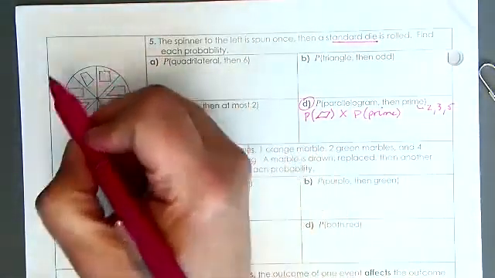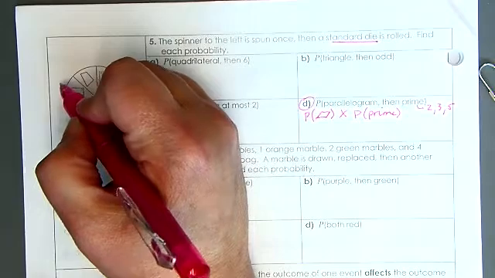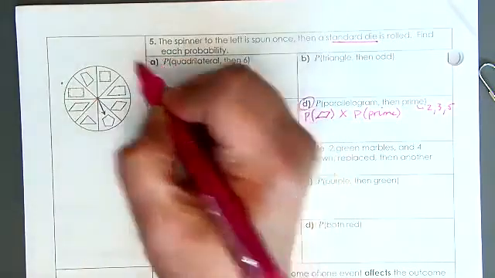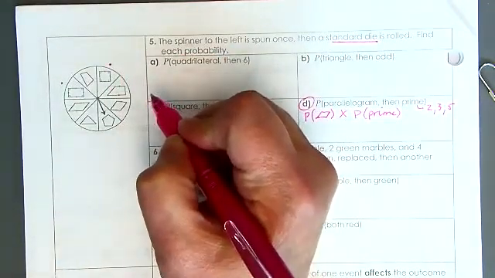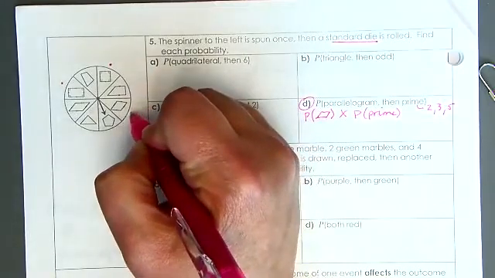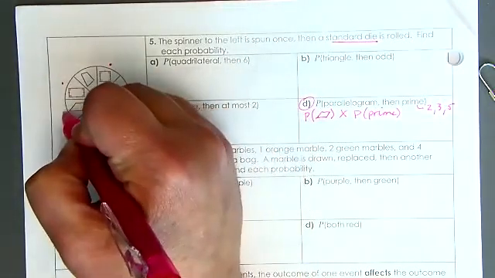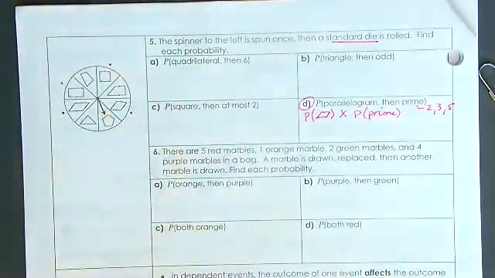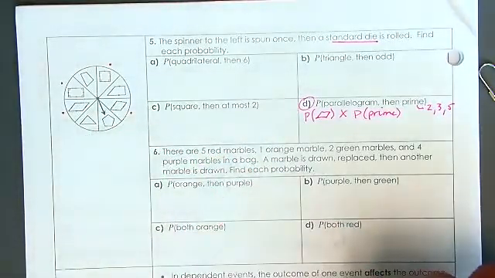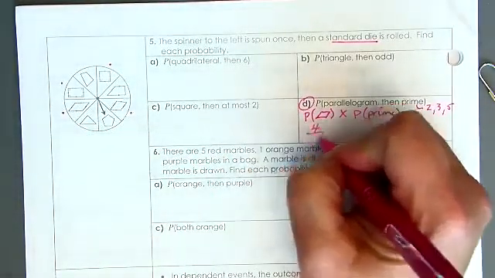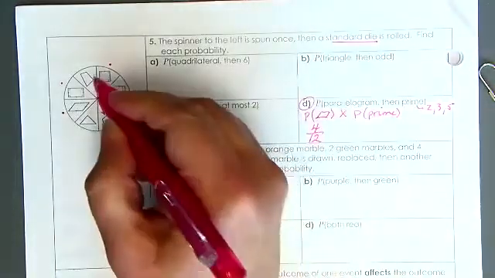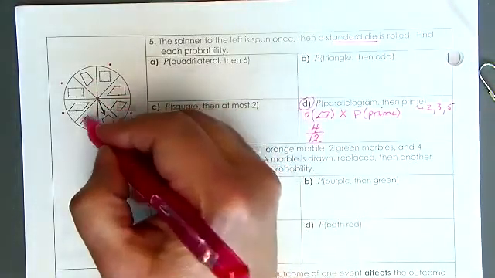Okay, so parallelogram. So we've got the rectangle, the square, the kite, and the parallelogram, or the rhombus and the parallelogram. So those are 4. So therefore, we've got 4 out of 12. There's 1, 2, 3, 4, 5, 6, 7, 8.